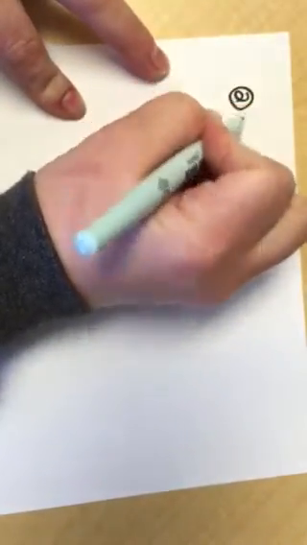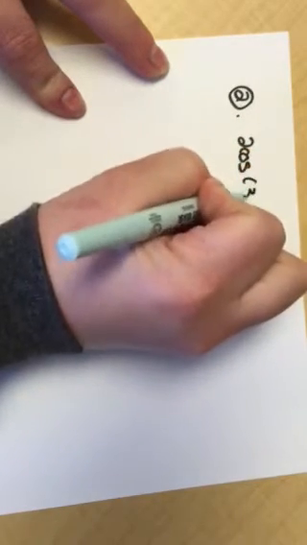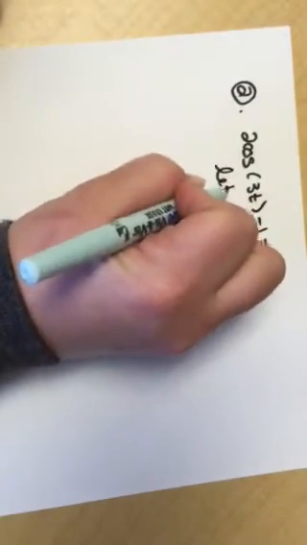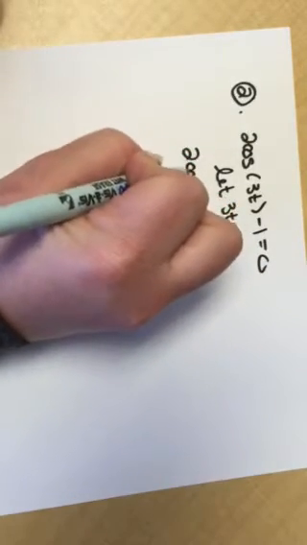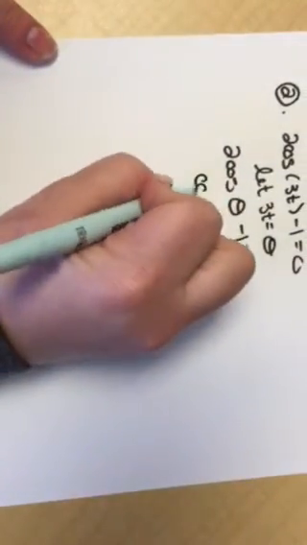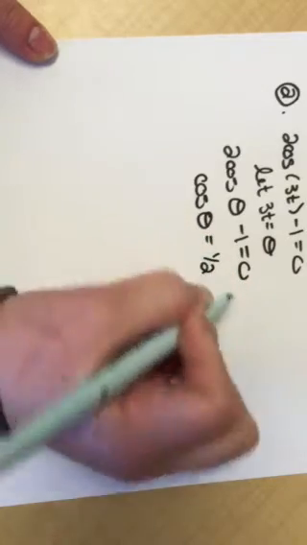Number 2 on page 6 says that I have 2 cosine of 3t minus 1 equals 0. And you don't like that 3t thing, so I'm going to let 3t equal theta. So I have 2 cosine of theta minus 1 equals 0, and I'm supposed to solve for cosine. So I'm going to add my 1 and divide by 2, and cosine is now going to equal 1/2.